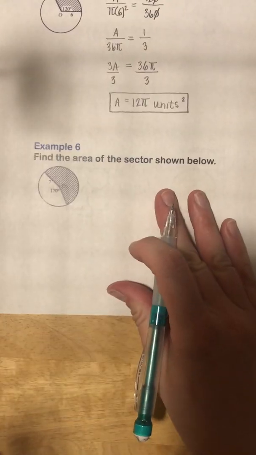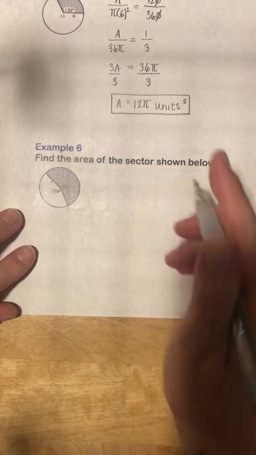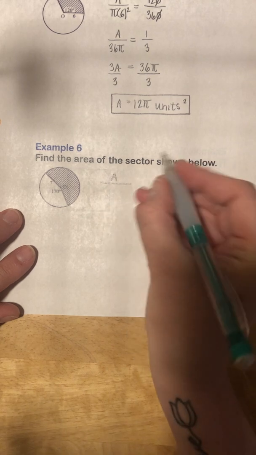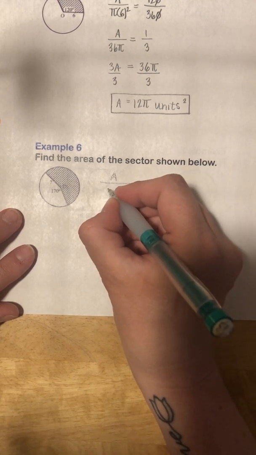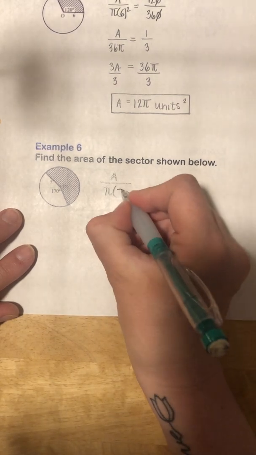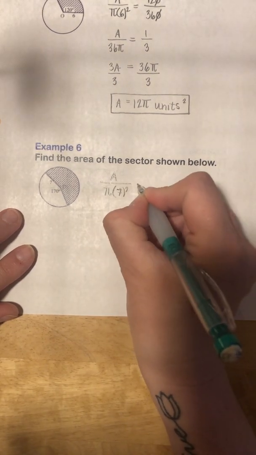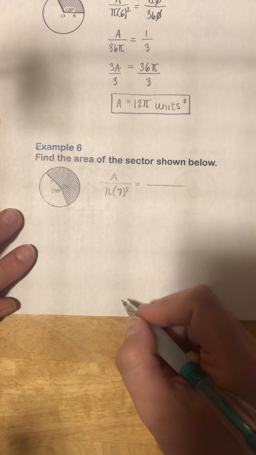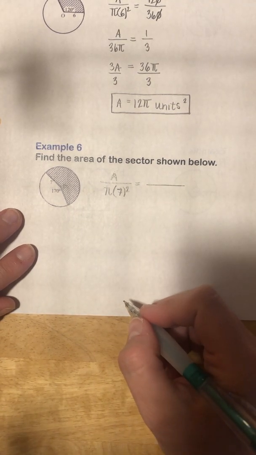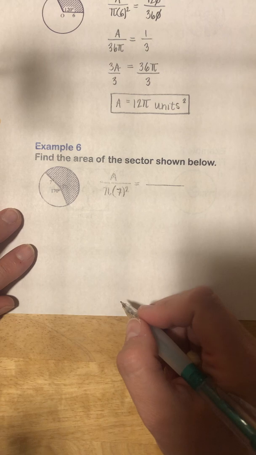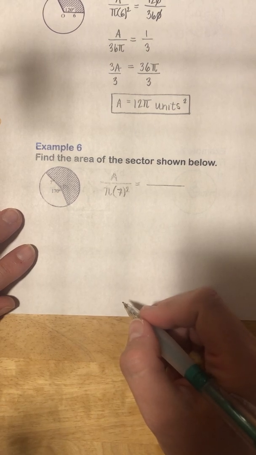Yay! All right, example 6, we're going to stick with the same formula, area of the sector over area of the circle, pi r squared. What are we using for r? We are using 7 for r equals. Now here's where you have to make sure you're paying attention. So we want to do the measure of the arc. We want the shaded arc, not the white arc.